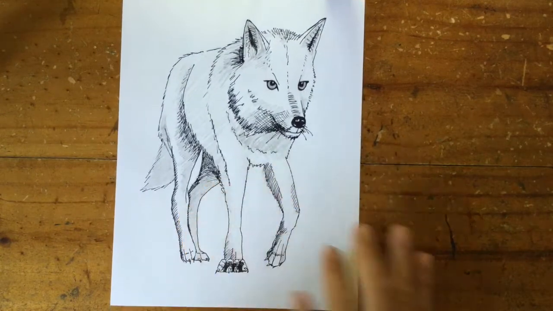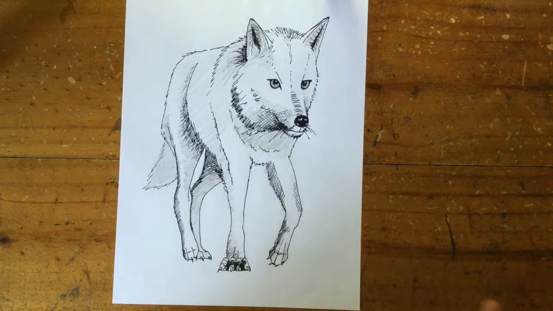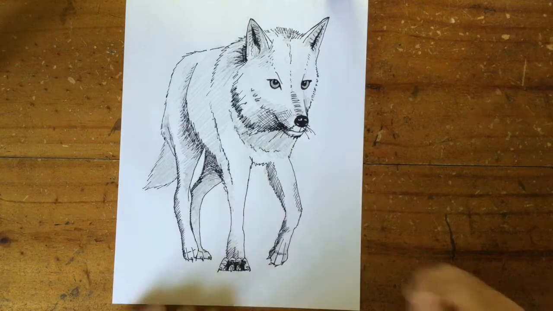Okay, sixth grade, we're going to continue with the animal portrait theme. I guess this time not really a portrait though. We're going to draw the whole animal, a wolf. Not just part of the wolf, the whole wolf.